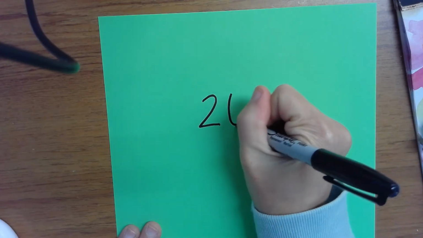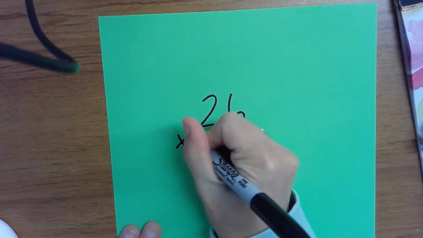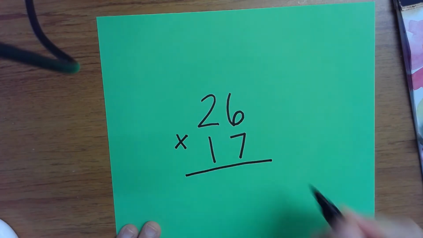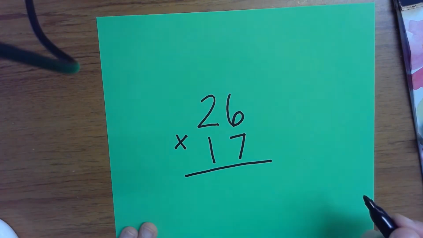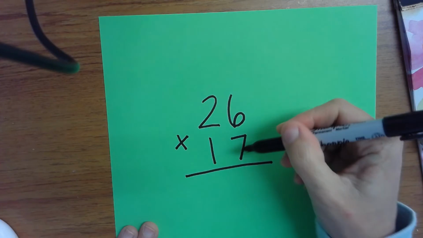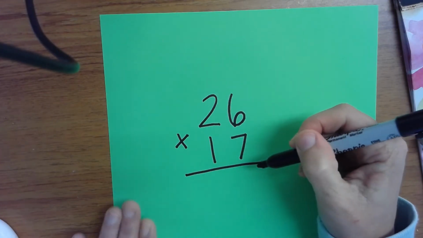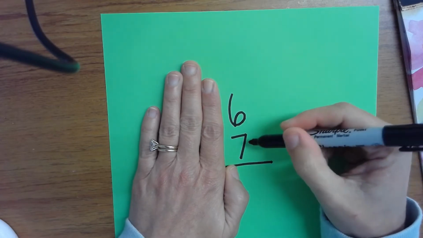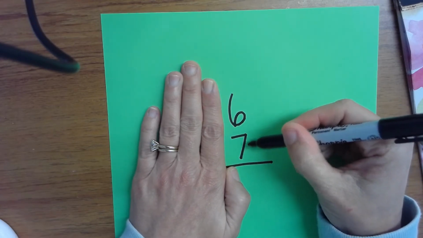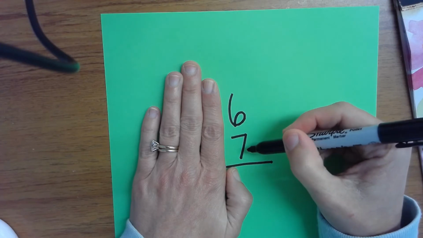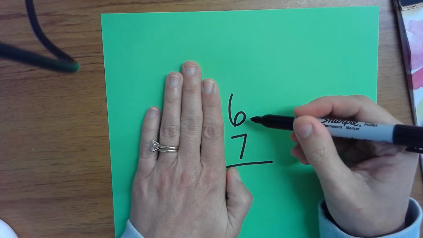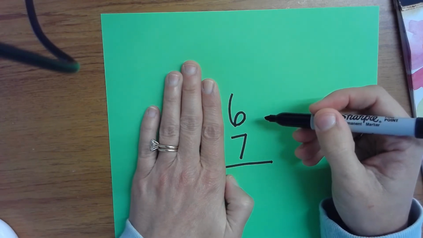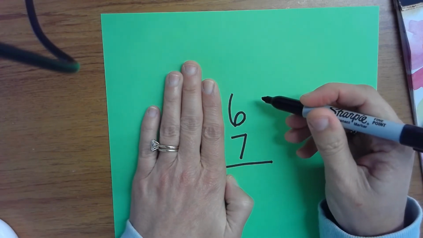So I'm going to multiply 26 times 17, and I'm setting up my problem just like that. Okay, now the first step would be to look at our ones side if we want to do it this way. So I'm not even going to look at these two numbers, and I'm going to think about what is 7 times 6. Okay, well, I know that 7 times 6 is 42 because I've learned my sevens times table. So 7 times 6 is 42.